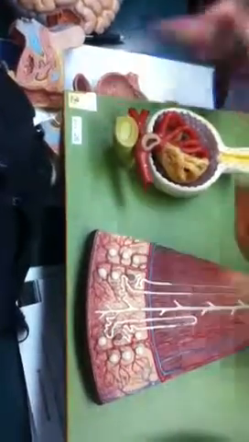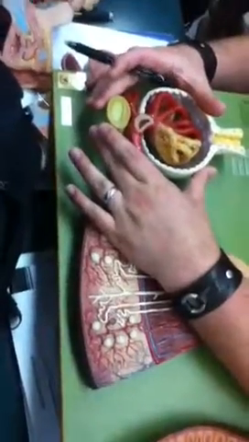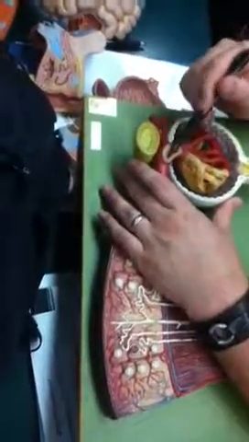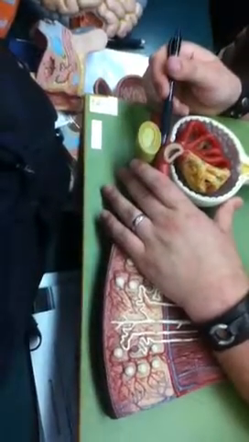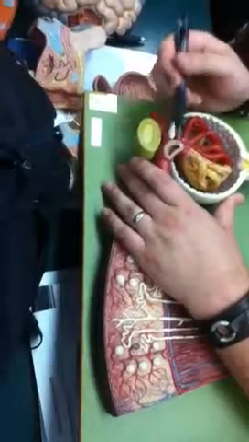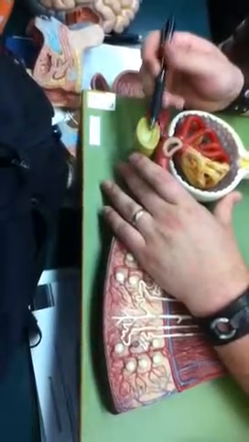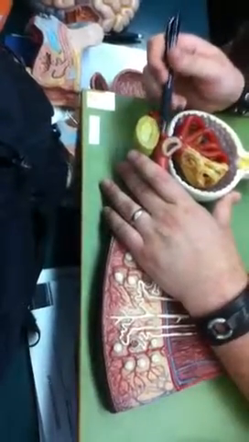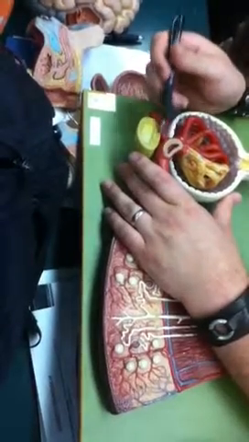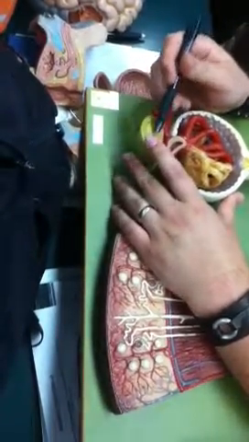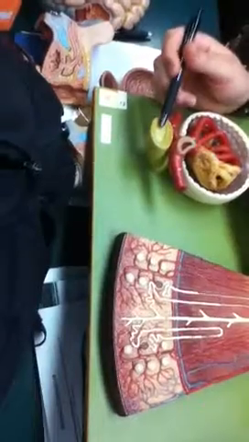Some people make the mistake of thinking the whole thing is the juxtaglomerular apparatus, and it's not. It's just these three and the tissue in between that are dealing with that. And this is the final level of filtration. We're going to filter the fluid between these one last time. And then what's left in the filtrate, that's what we're going to get rid of.